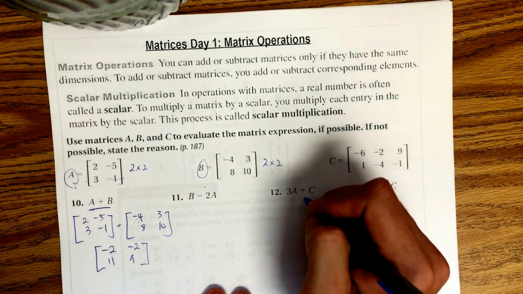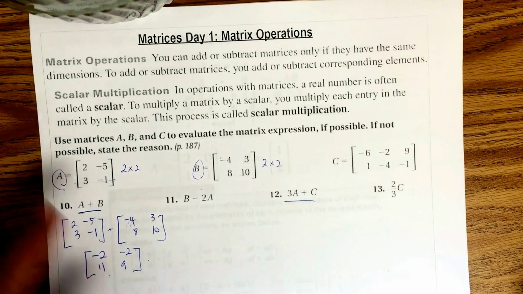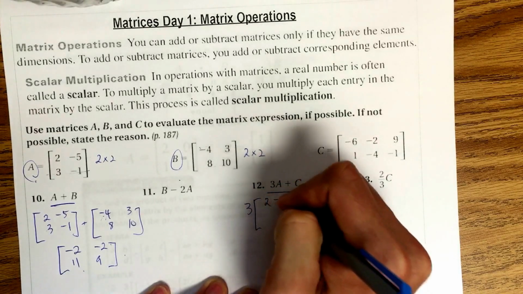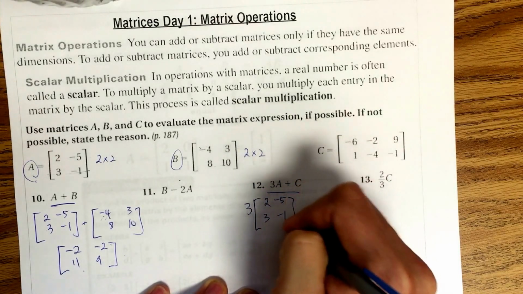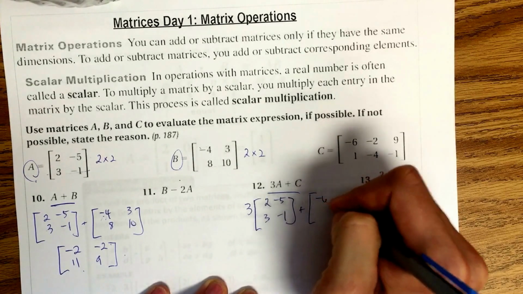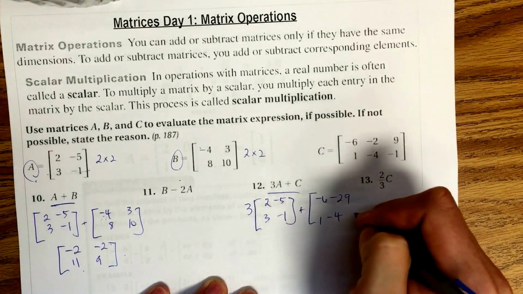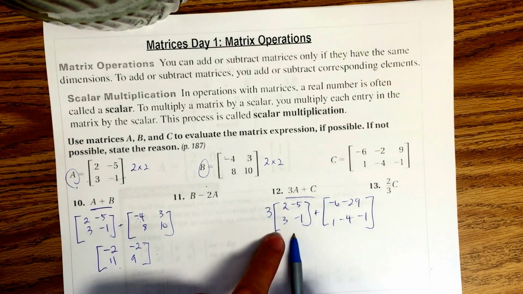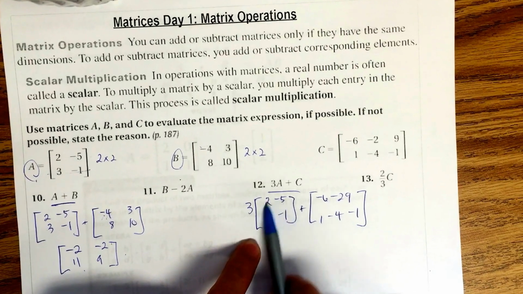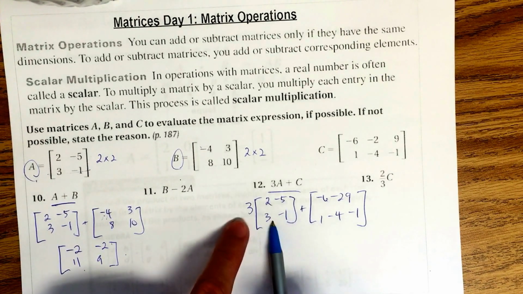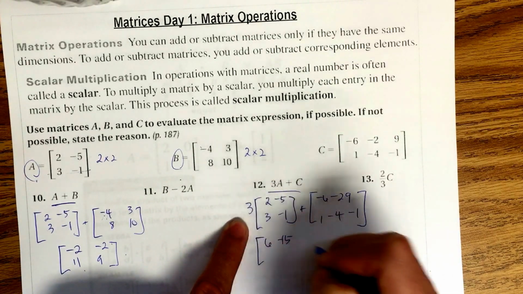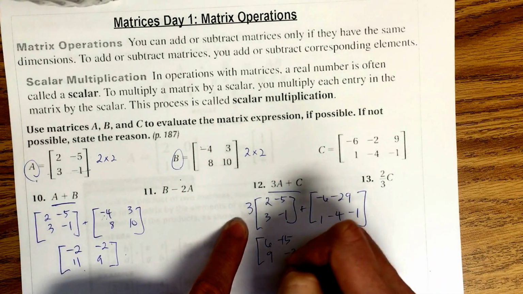Now, as I move into a problem like this one, I'm supposed to multiply matrix A by 3. So I'm going to write it out like that. And I'm supposed to add matrix C to it. So I get something that looks like this. Now here's the deal with this. This is called scalar multiplication. So all I'm going to do is multiply every number inside matrix A by 3. So matrix A becomes 6, -15, 9, and -3.